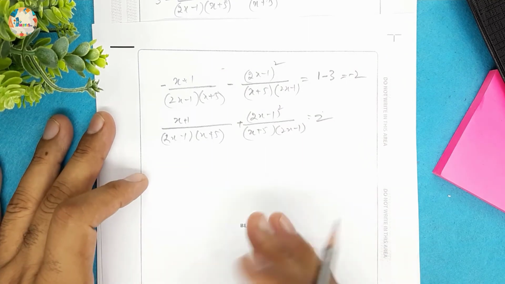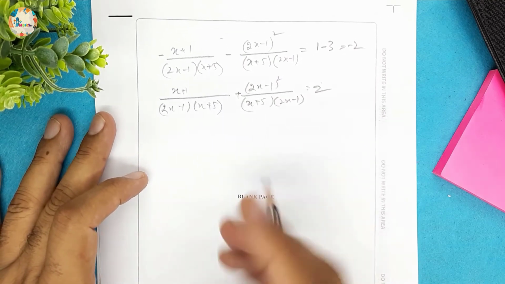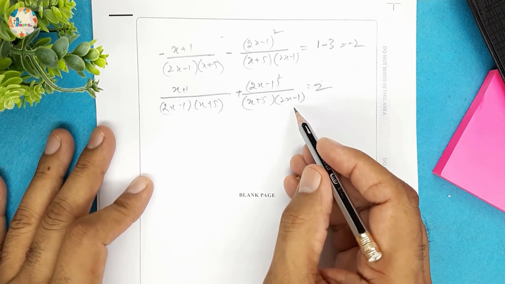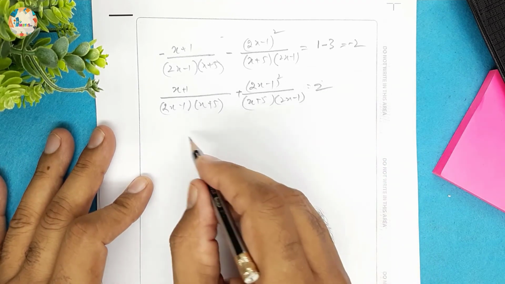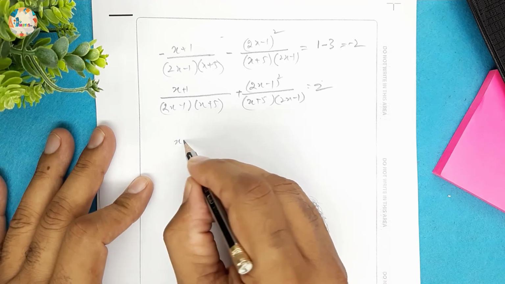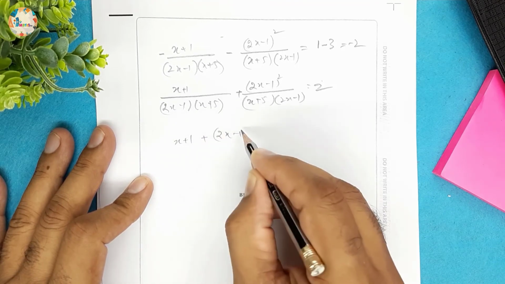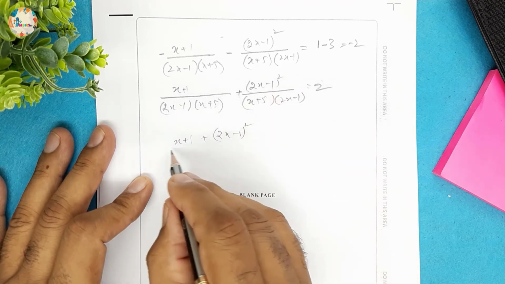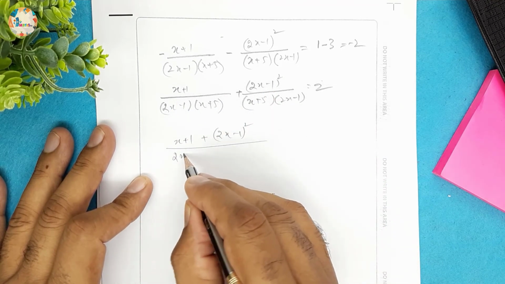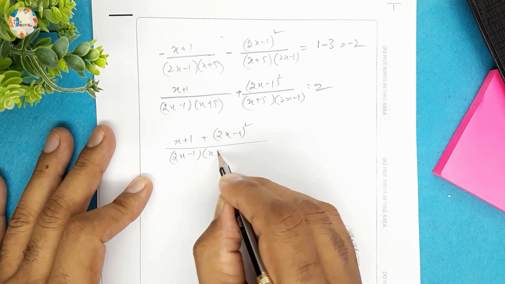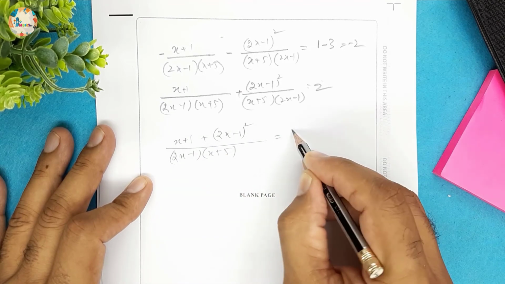Now we can simplify this. We can basically take the LCM, and this will be x plus 1 plus (2x minus 1) squared, divided by 2x minus 1 into x plus 5, and this is equal to 2.